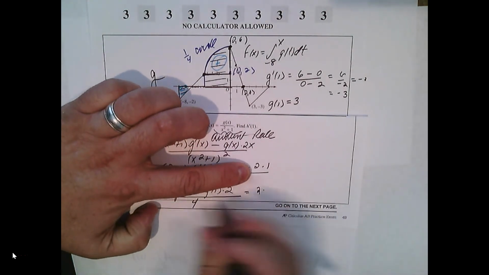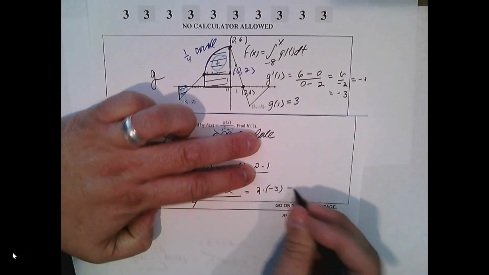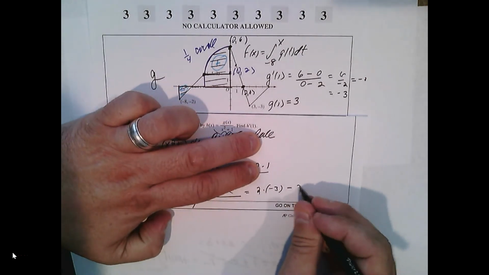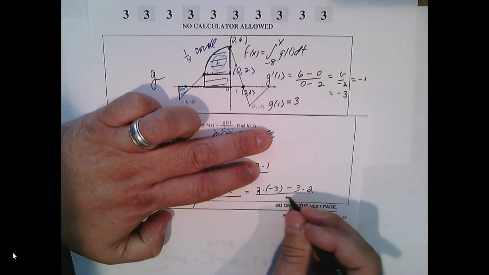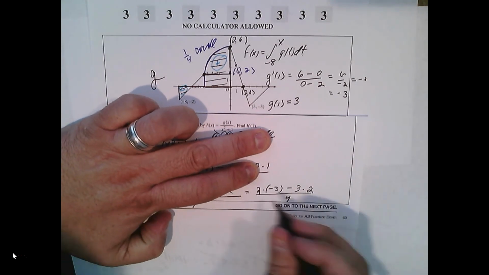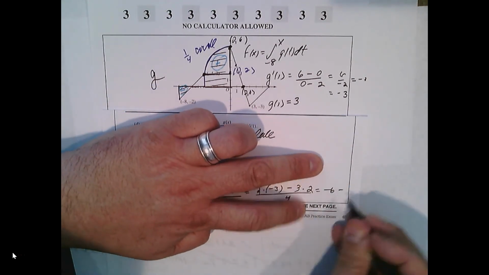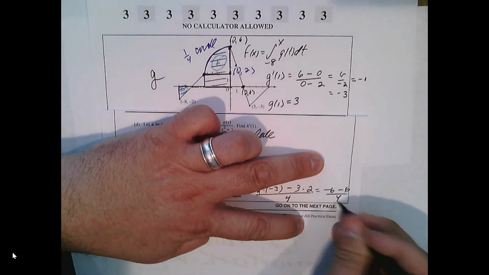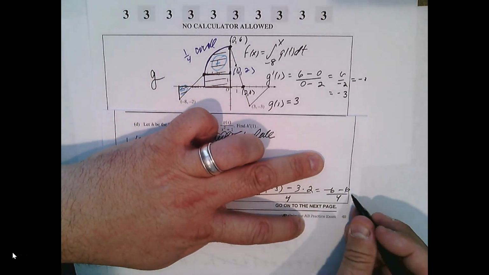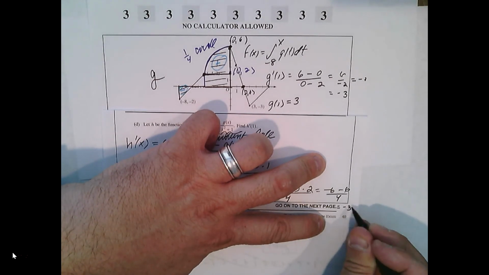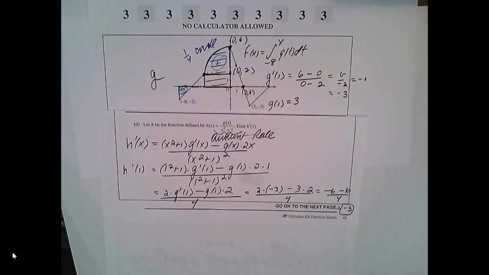So let's finish this up. We have 2 times negative 3 minus 3 times 2 all over 4. 2 times negative 3 is negative 6. 3 times 2 is 6. Negative 6 minus 6 is negative 12. Divided by 4 is negative 3.